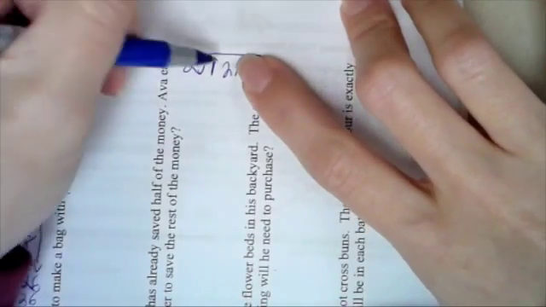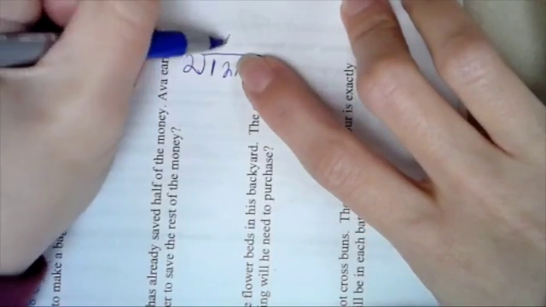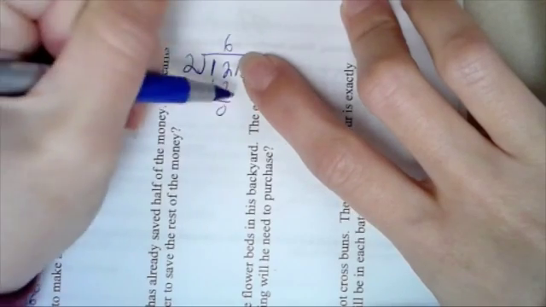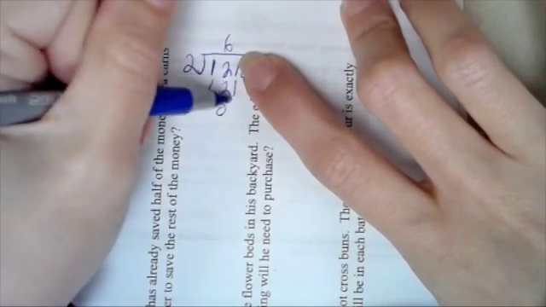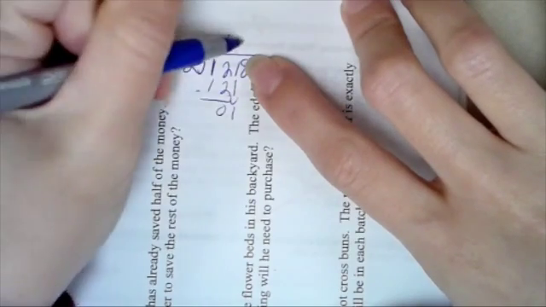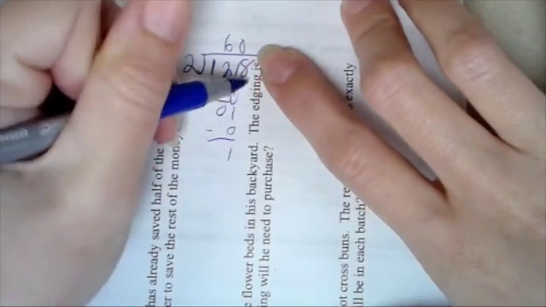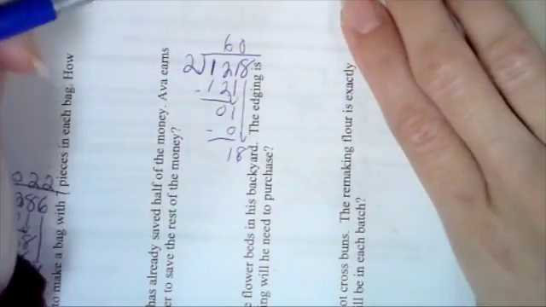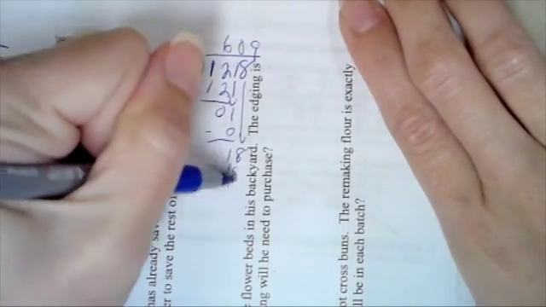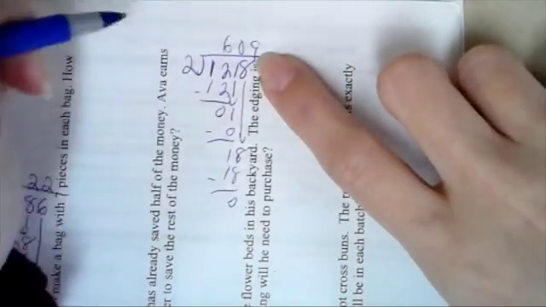Y'all still can't see it. So 12 divided by 2 is 6. Bring down the 1. 1 divided by 2 is nothing. Bring down the 8. 18 divided by 2 is 9. So 609 is half her money.